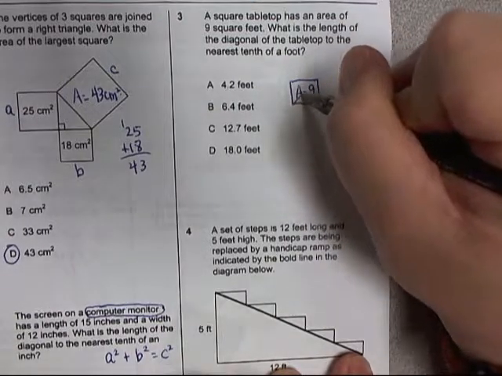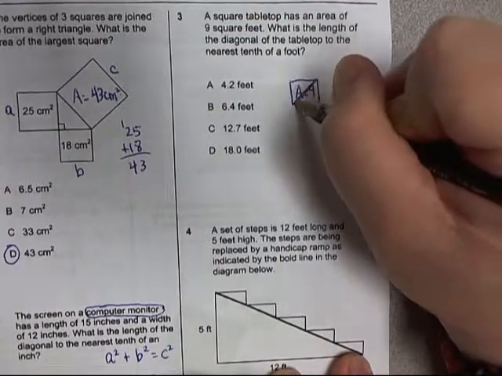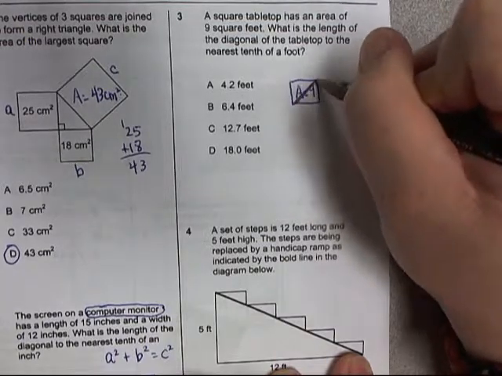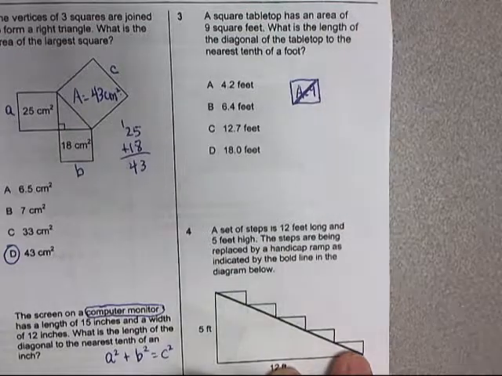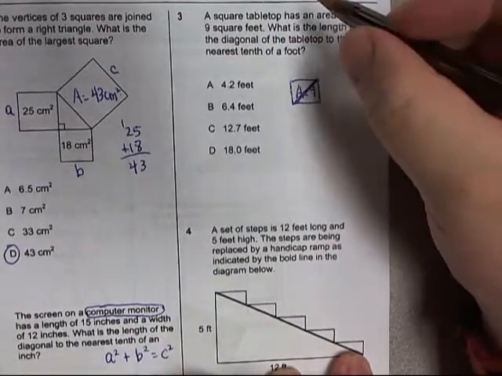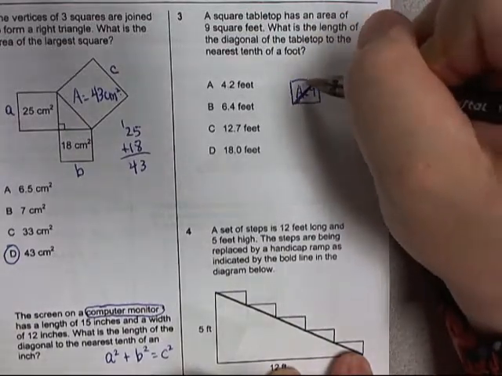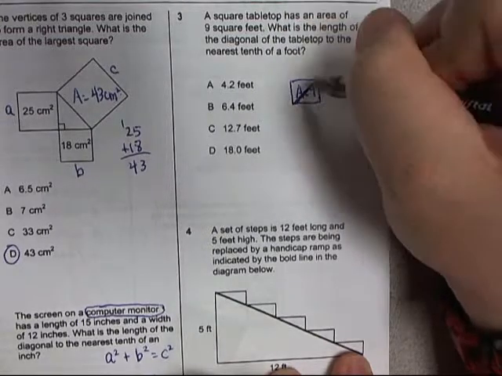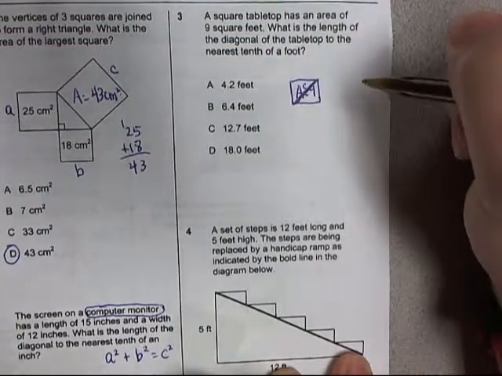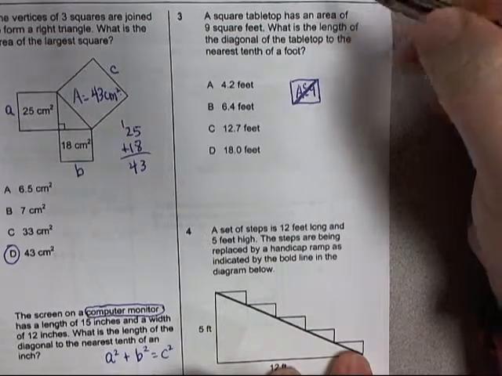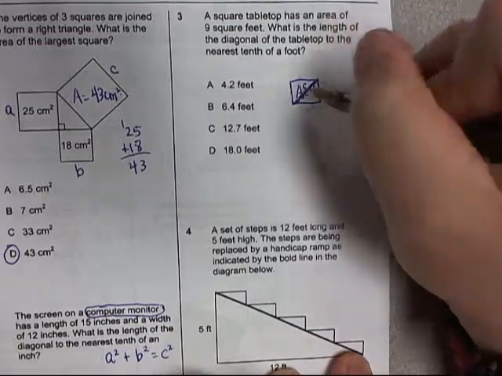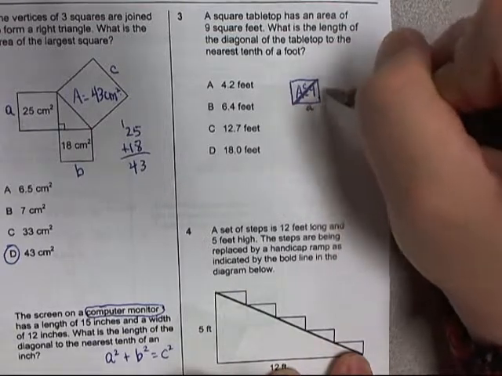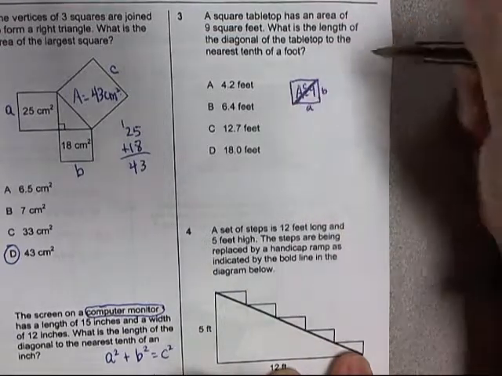So we're looking for the diagonal, which is going to be this measurement here. And by now you should know that the diagonal of a square or rectangle is always going to be your C measurement, C, which is the hypotenuse. So how do we take the area of the square and find length A and length B?